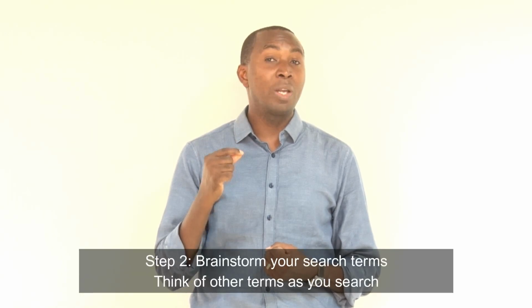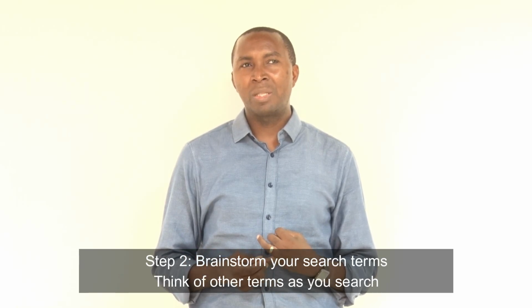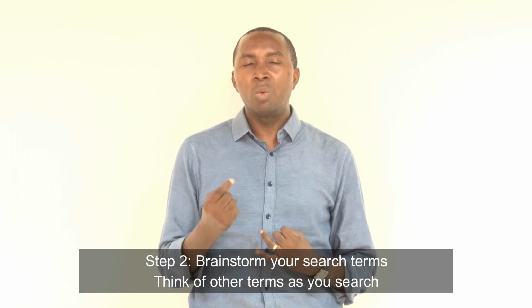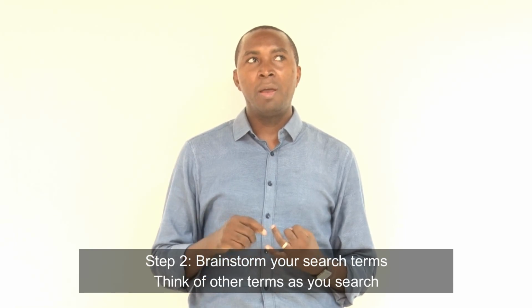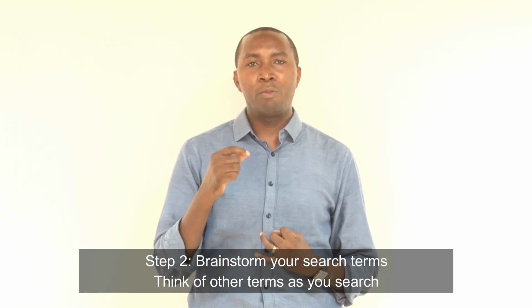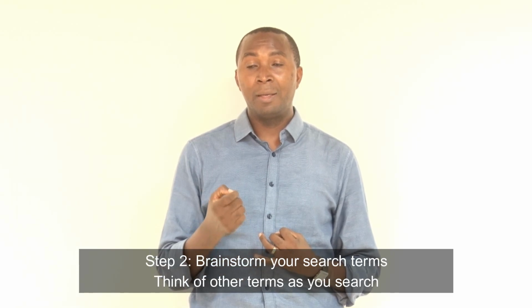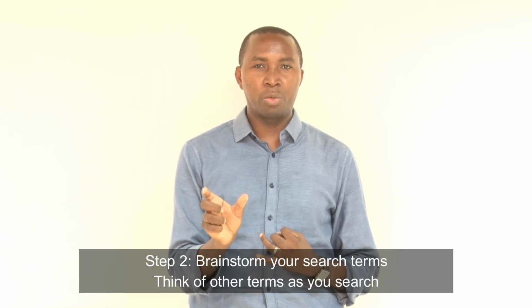For the next step, you have to think of the search terms you're going to use while doing the search itself. For example, you are searching for images. What keywords do you plan to use? If you're teaching biology, you might say "photosynthesis image". That's the keyword you're going to use.